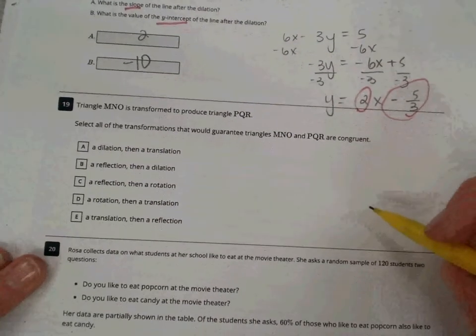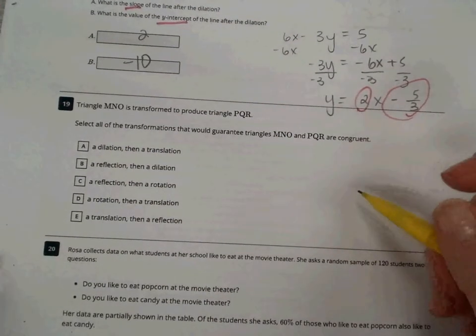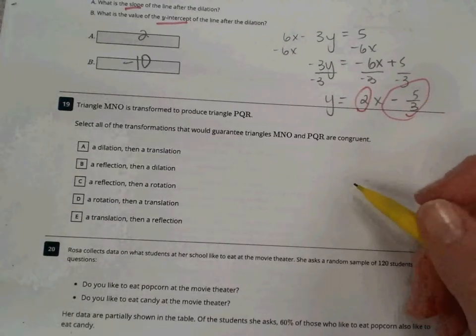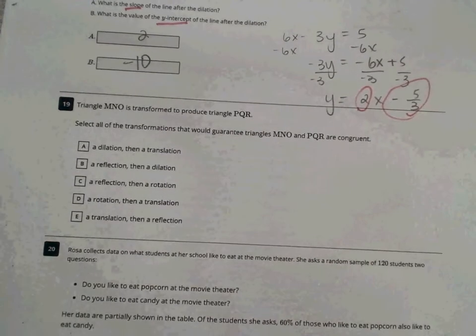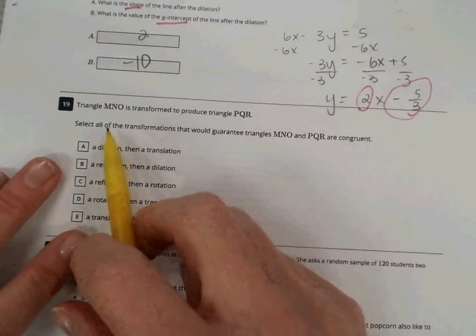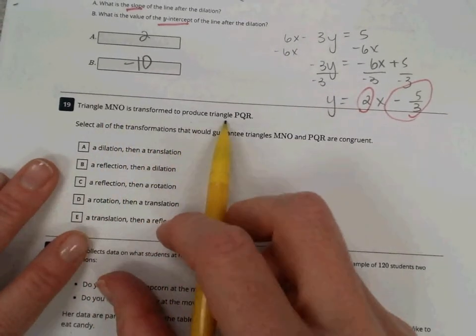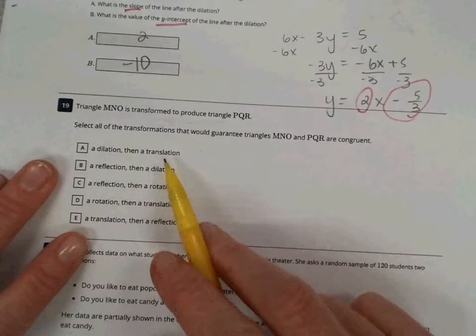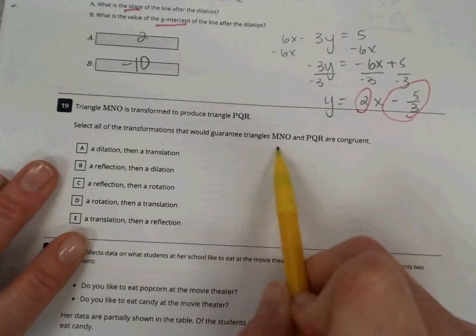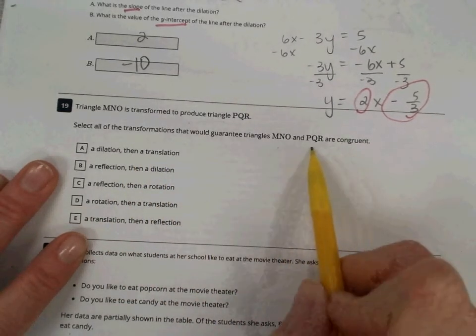Let's go ahead and look at question number 19, which is testing our knowledge of transformations. Triangle MNO is transformed to produce triangle PQR. Select all of the transformations that would guarantee the triangles MNO and PQR are congruent.